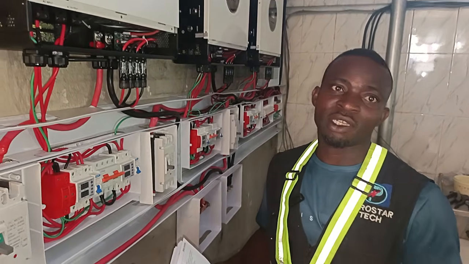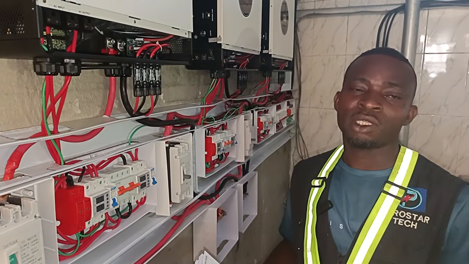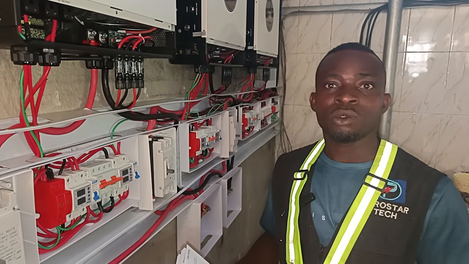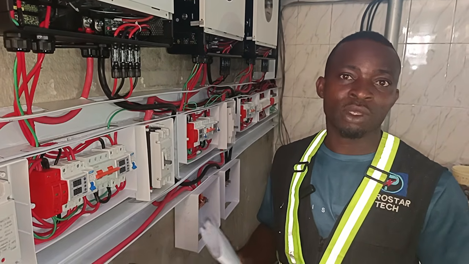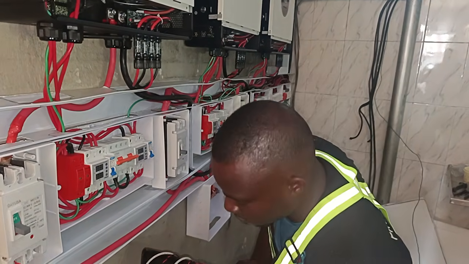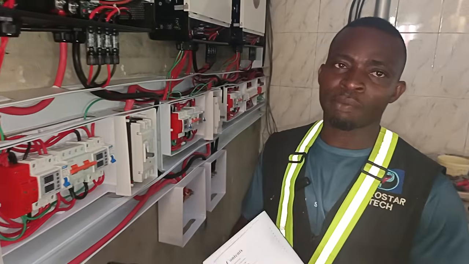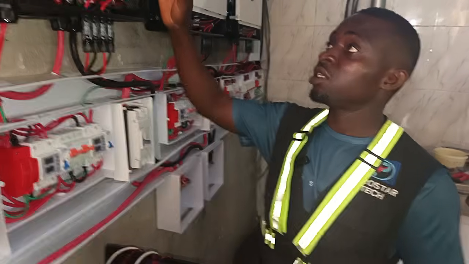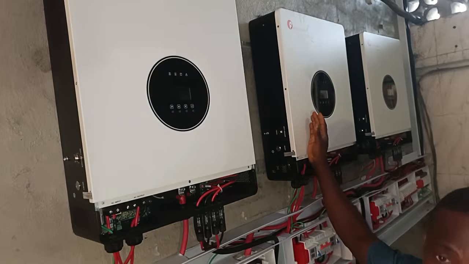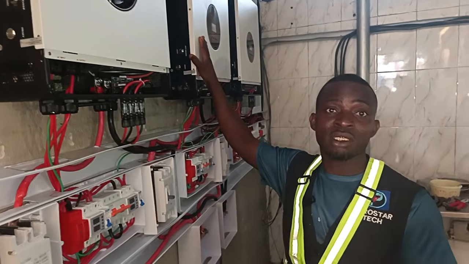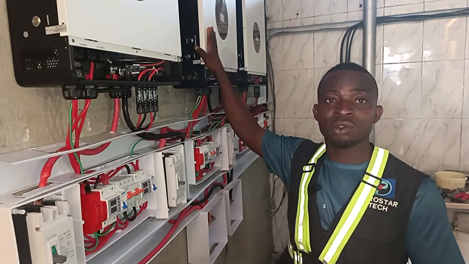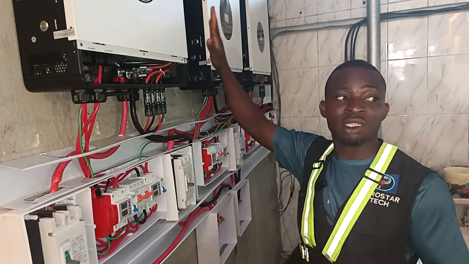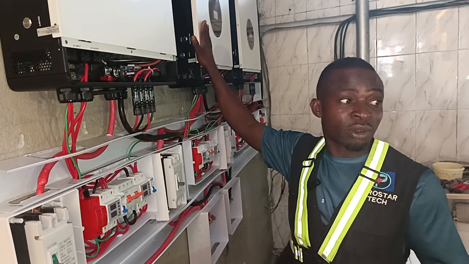Someone was also asking me what is the essence of parallel. Immediately after this video, I'm going to give room to ask that question, and then we are going to answer you as well. If, for instance, you are paralleling two inverters, this is 8 kVA and this is 8 kVA. Probably you are looking for 16 kVA and you cannot get it, so you can use this particular inverter. If you parallel it, 8 kVA becomes 16 kVA.